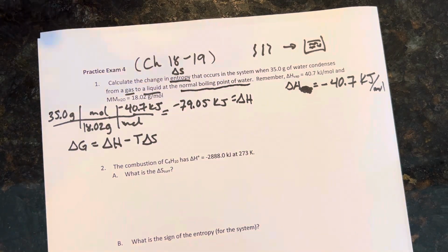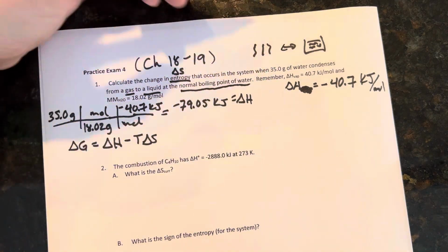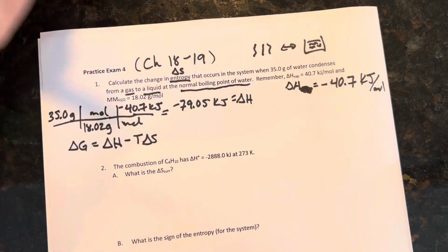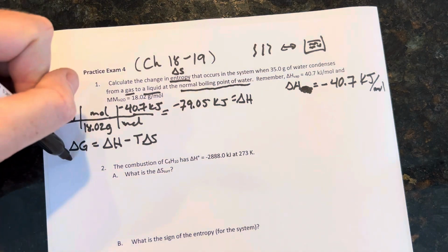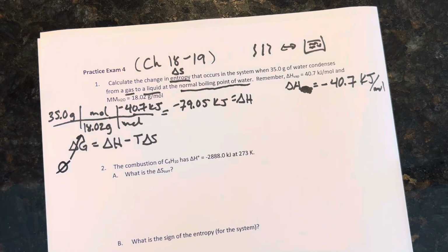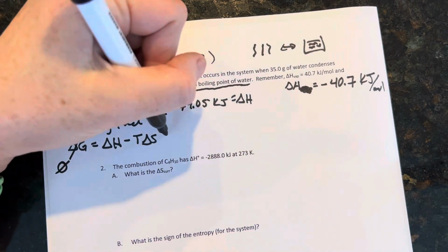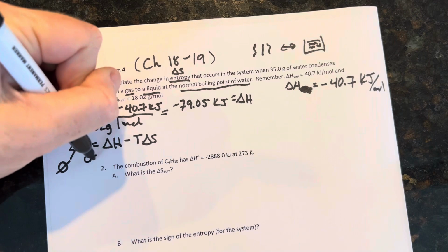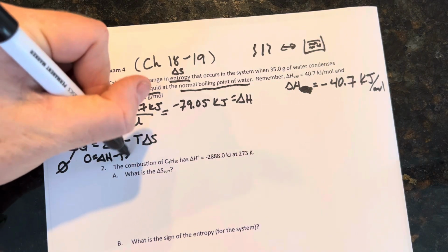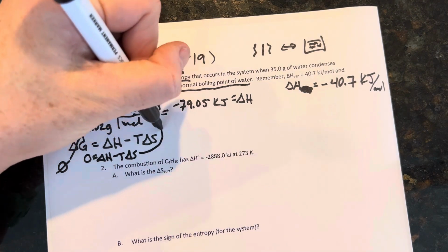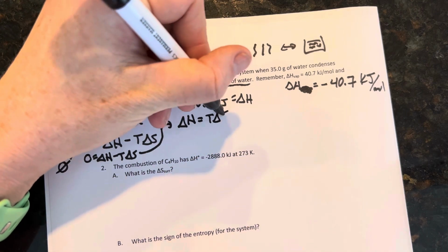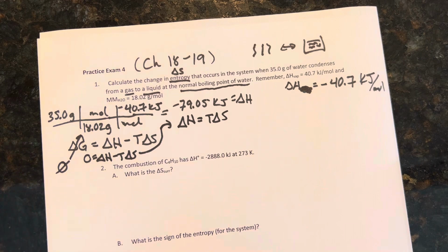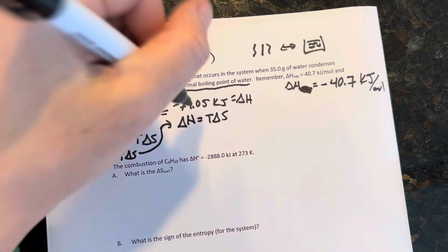What that means is in an equilibrium, it's going back and forth between actually being a gas and a liquid. And so at the normal boiling point of water, or any equilibrium, this ΔG is going to equal 0. If 0 is equal to ΔH minus TΔS, our actual equation is ΔH equals TΔS. I just added TΔS to both sides. All right, so now we have our ΔH.